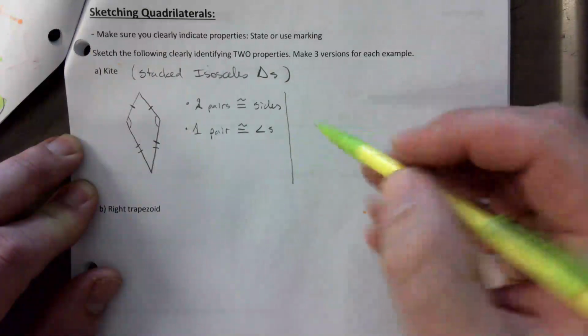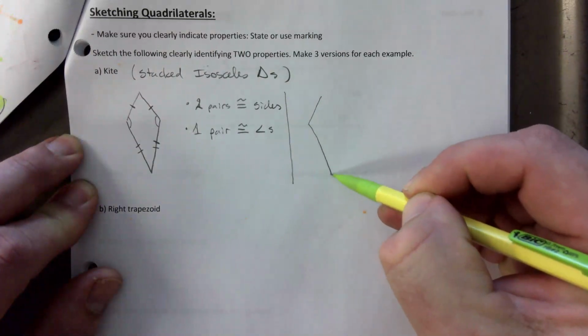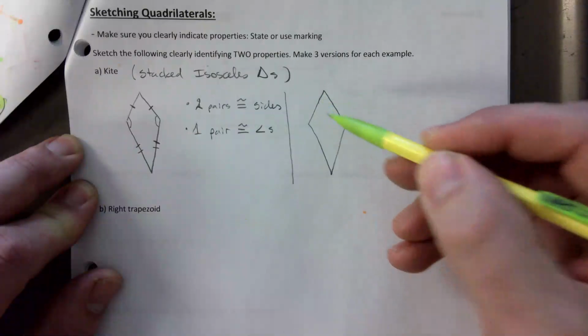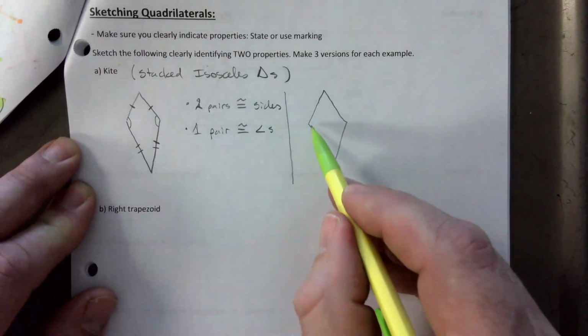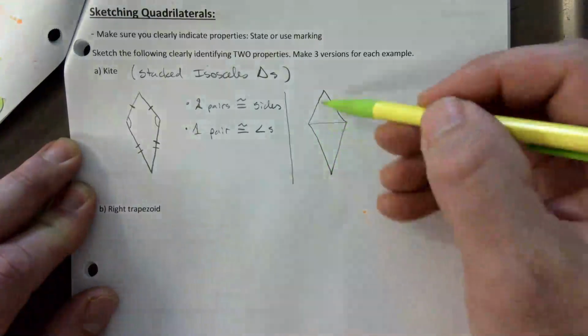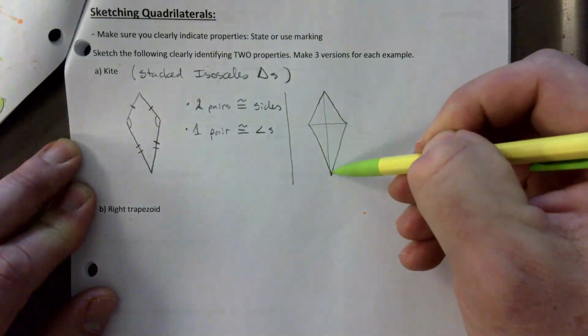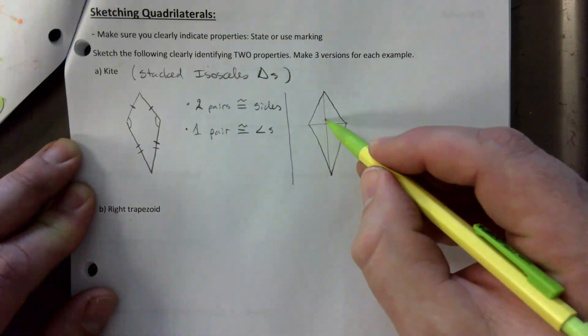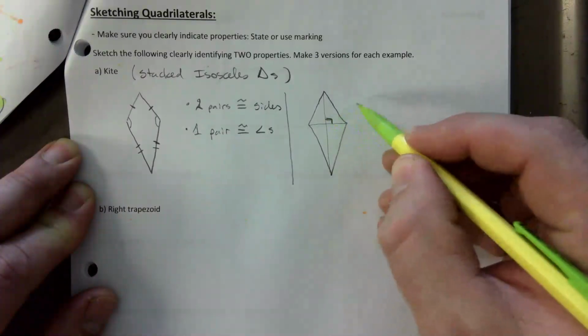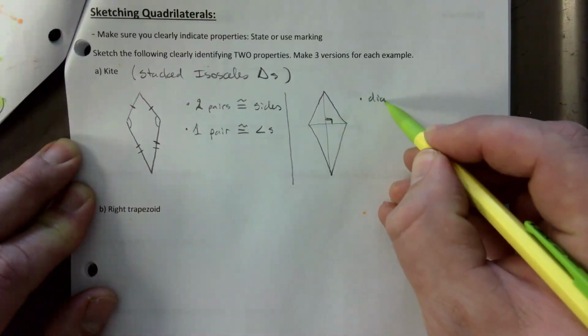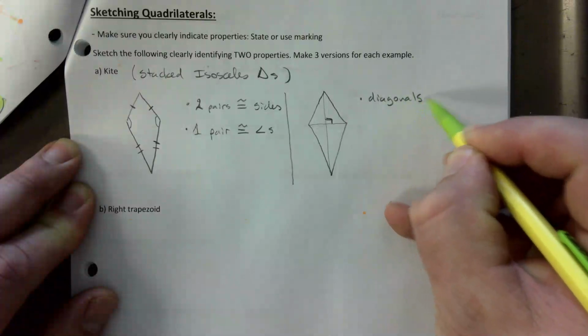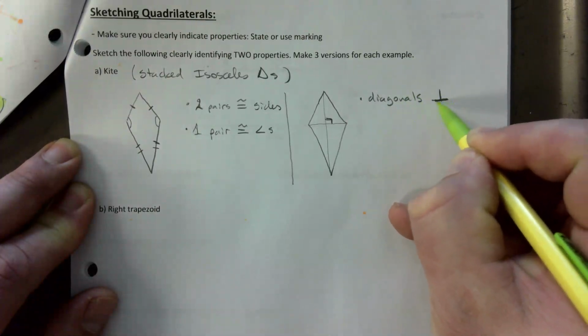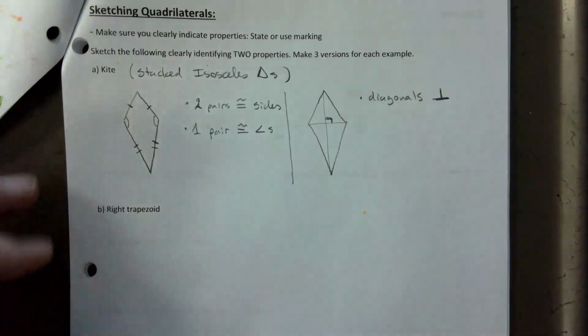Could do another one. You could say, page 28, the diagonals meet at a 90. Watch, I'm just going to use this. Diagonals meet at a 90.